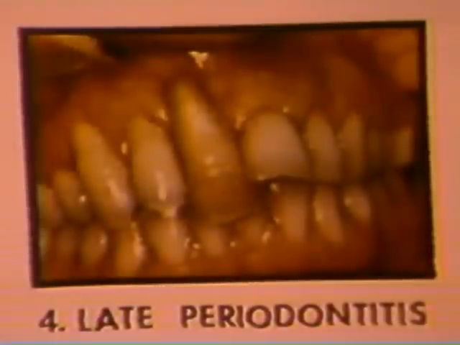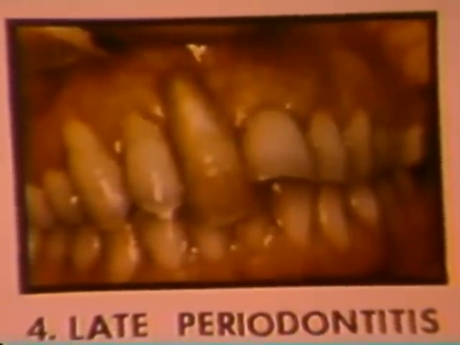Late periodontitis shows a tooth nearly completely out of the bone. The root can be seen exposed near the center part of the screen. This tooth has little or no bony support from the periodontal ligament and is now loose. It will have to be extracted.